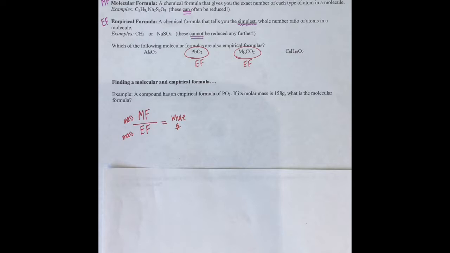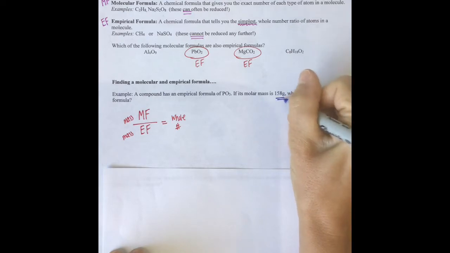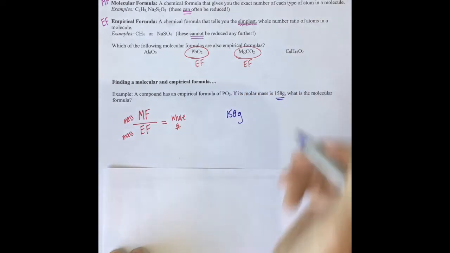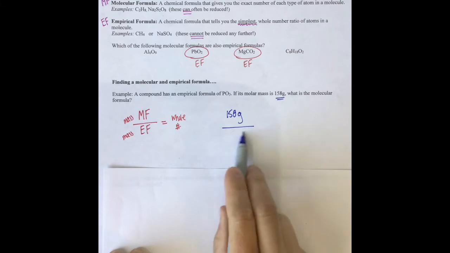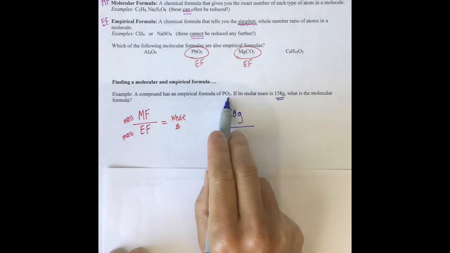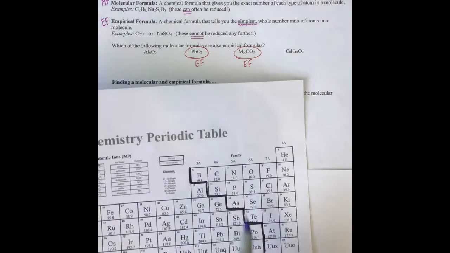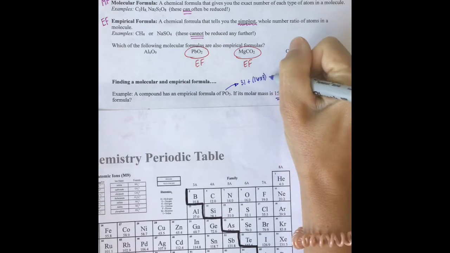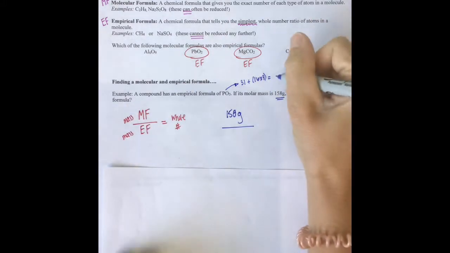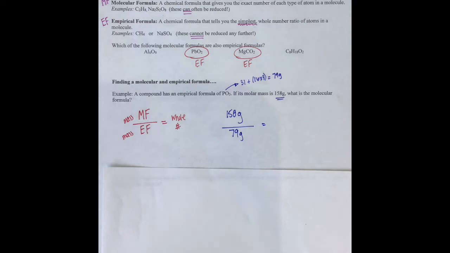Okay, so let's set this up. We know that the molecular formula has a mass of 158 grams. They told us that. So we're going to put 158 grams on the top for the mass of the molecular formula. What's the mass of the empirical formula? Well, they gave us the empirical formula. The mass would be found by going to your periodic table and adding up 1 phosphorus plus 3 oxygens. And I think you get 79 grams. So that goes here on the bottom. You're going to divide those, and you should get the whole number 2.